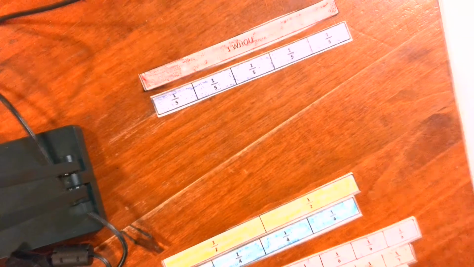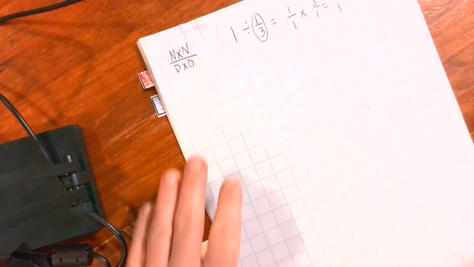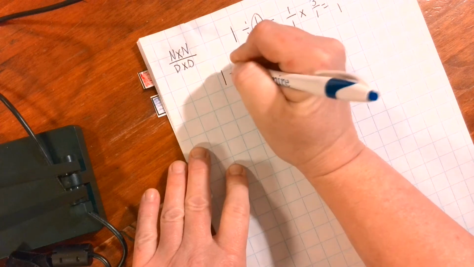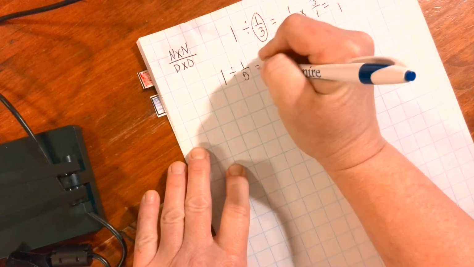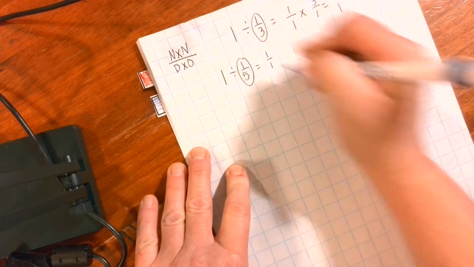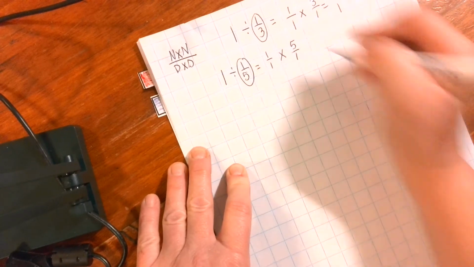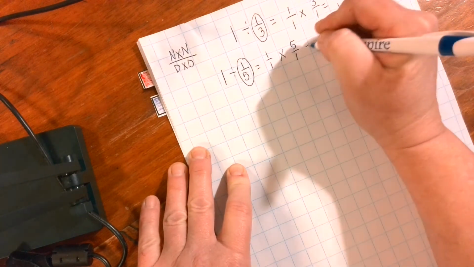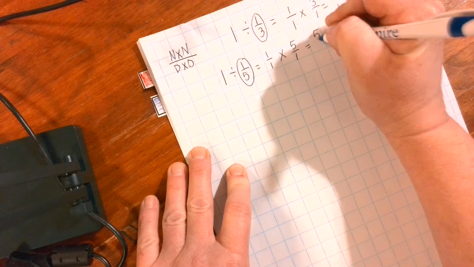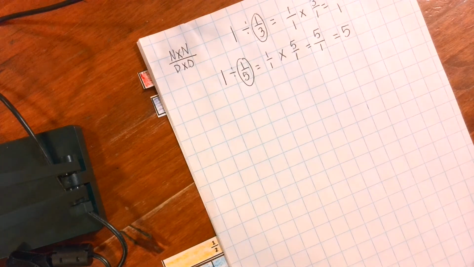How many pieces do you get? 5. So 1 divided by 1/5. And we're going to flip and multiply. 1 times 5 is 5. 1 times 1 is 1. I get 5 pieces.